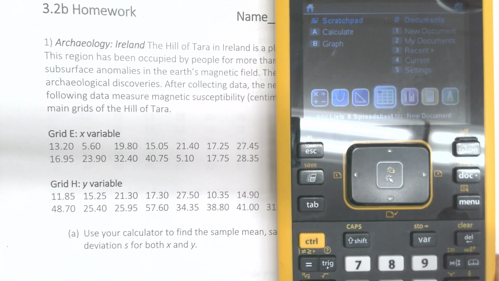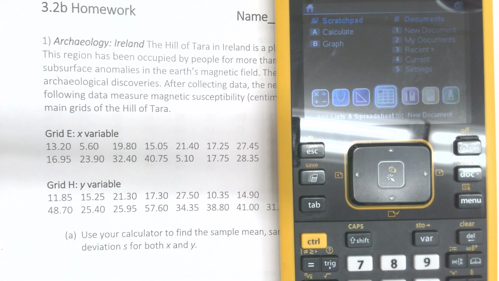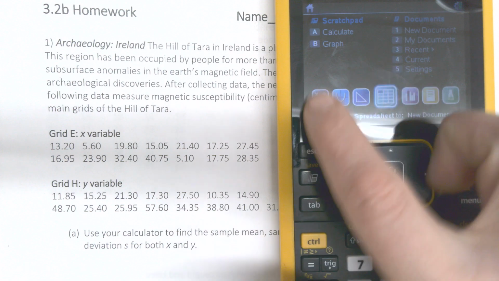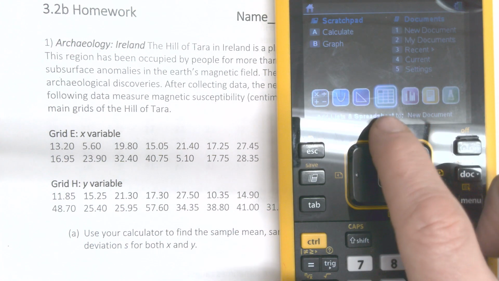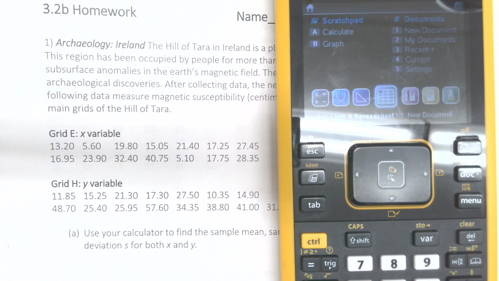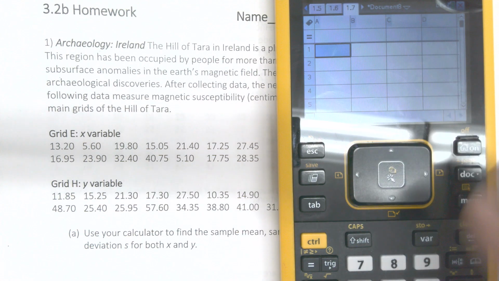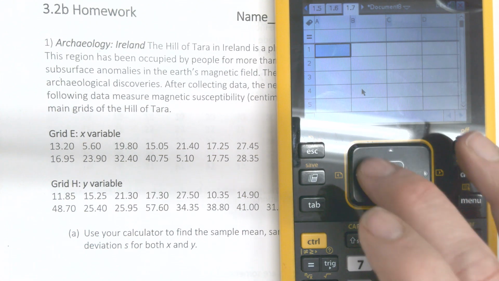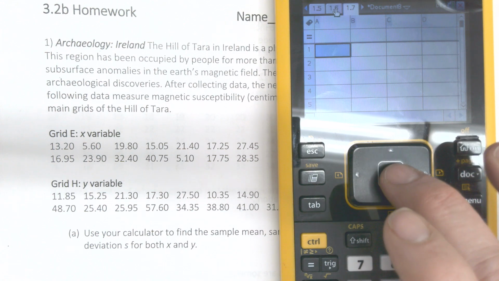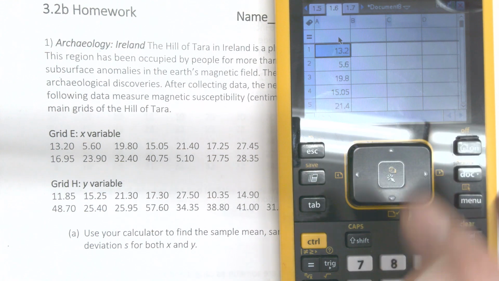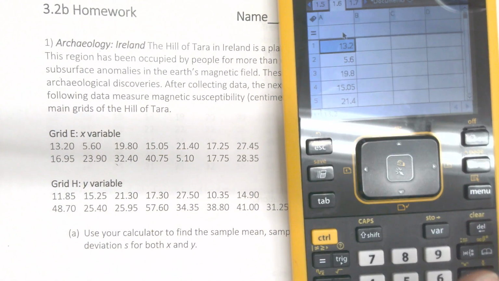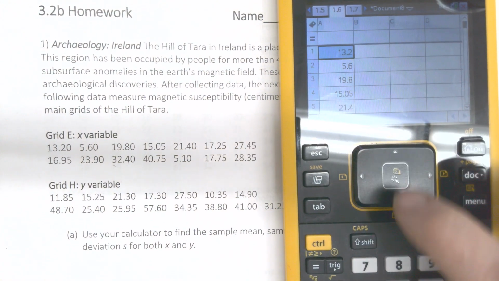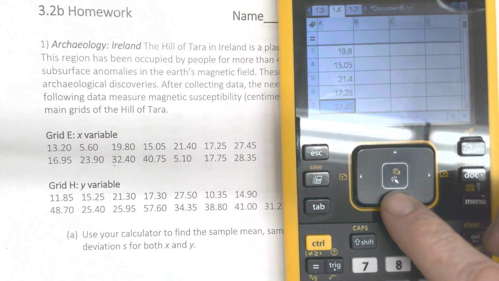But remember to enter the information to save you time instead of having to do all those tedious calculations. If you turn on your calculator, go home, and toggle down until you highlight the spreadsheet and hit enter, then you can go in and enter all of your data. I already did that on mine, so I'm just scanning it over. I just did grid E, so the X variable on it, and then I plugged that all in and entered it.